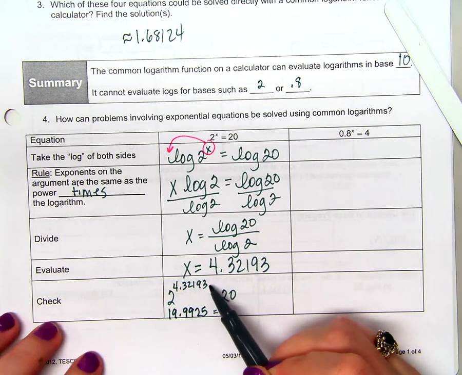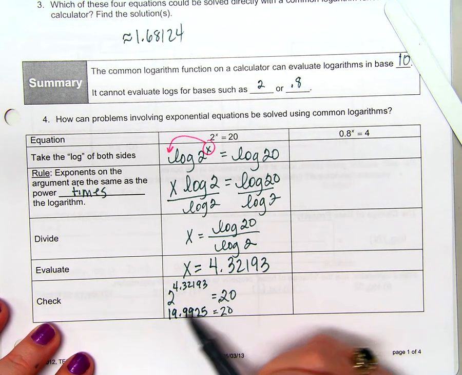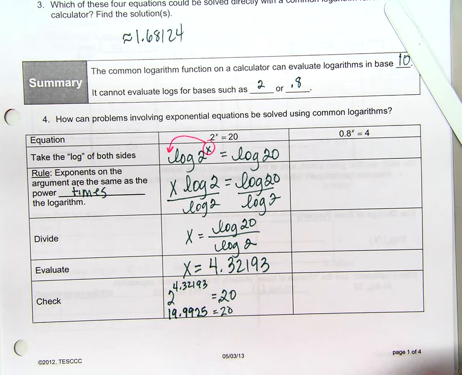No, but what we have to keep in mind is that this does round, and when we round up here, we're not going to get exactly 20 down here, but it is close enough at this point to say that yes, that is 20, knowing that we rounded.